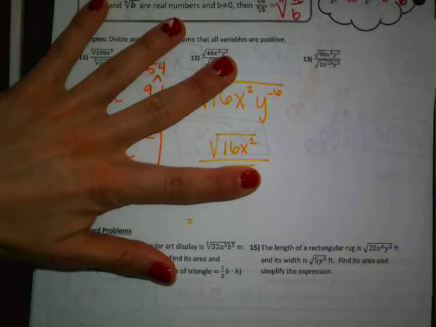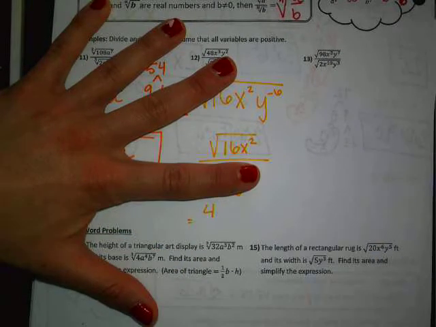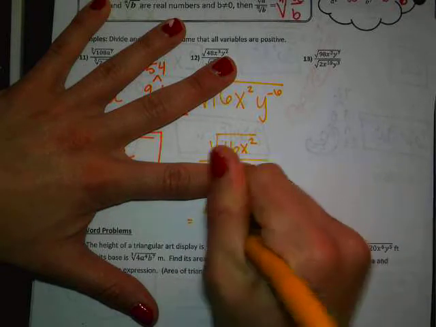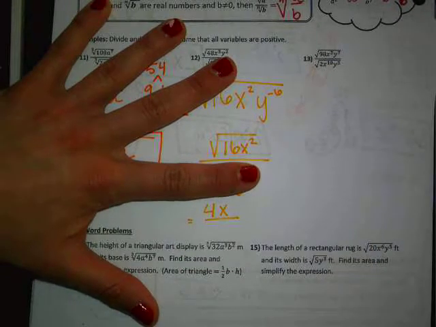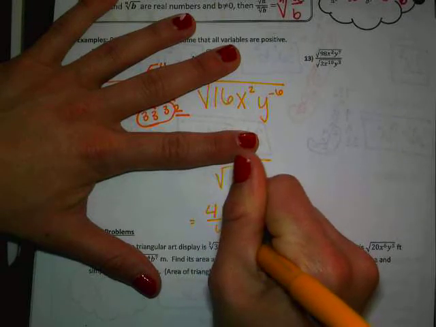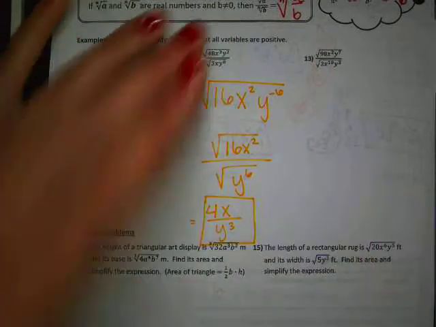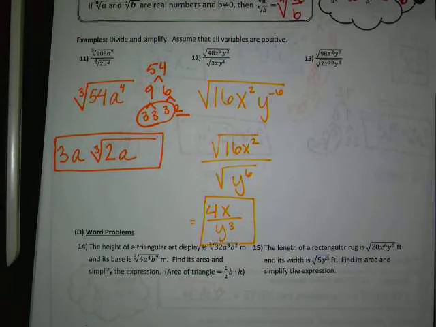So for the top, what's the square root of 16? 4. And how many times does 2 go into 2? 4x. For the bottom, how many times does 2 go into 6? 3 times, so y cubed, and then nothing left over. Yeah, the negative exponents are really not that bad. You just create a fraction. You just gotta flip it. It was the perfect square.